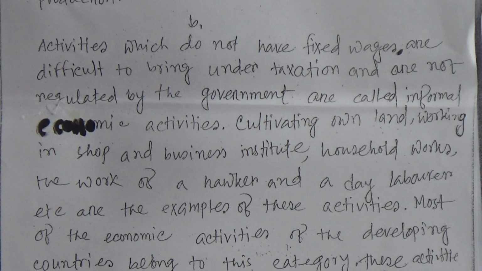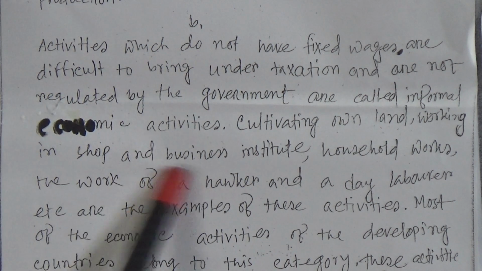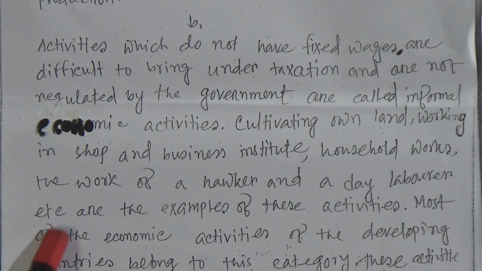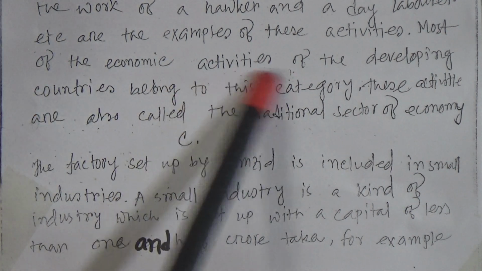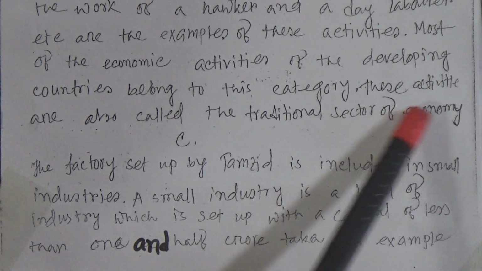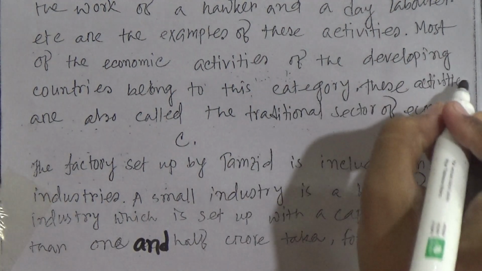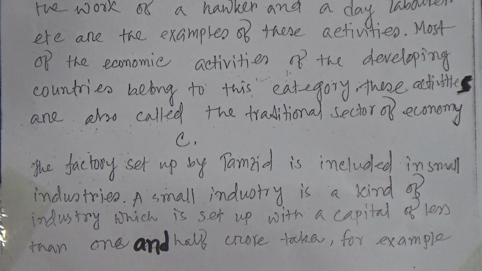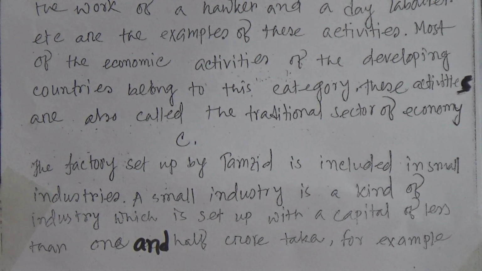These are informal economic activities. Cultivating own land, working in shop and business institute, household works, the work of a hawker and a deliverer, etc. are examples of these activities. Most of the economic activities of the developing countries belong to this category. These activities are also called traditional sector of economy.